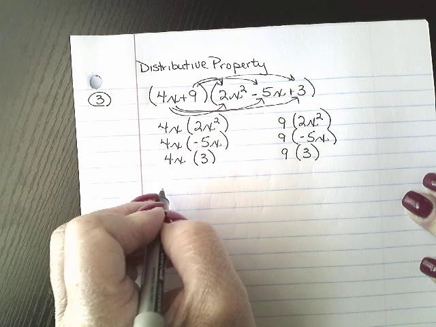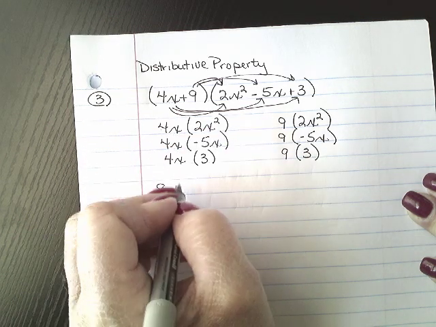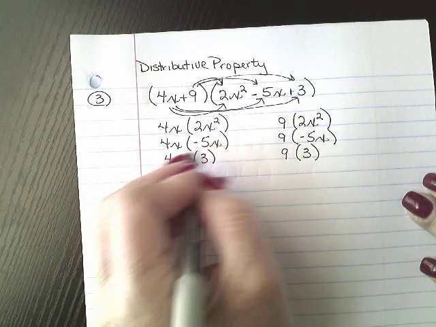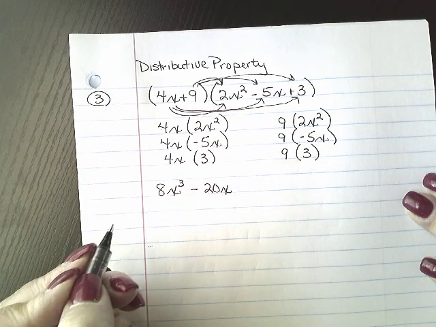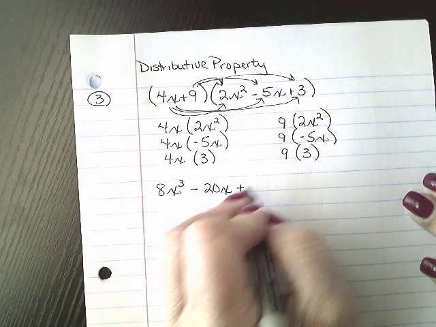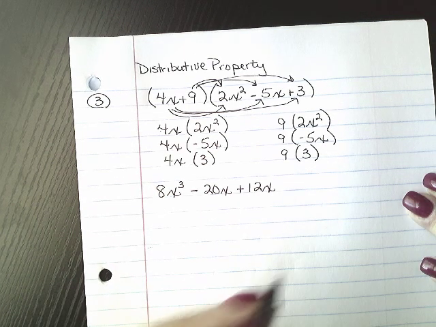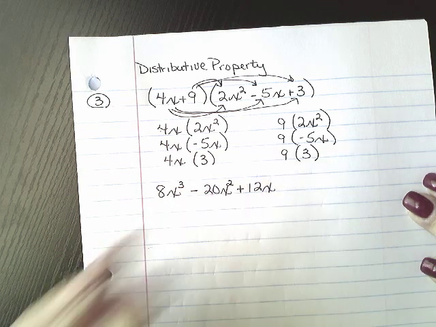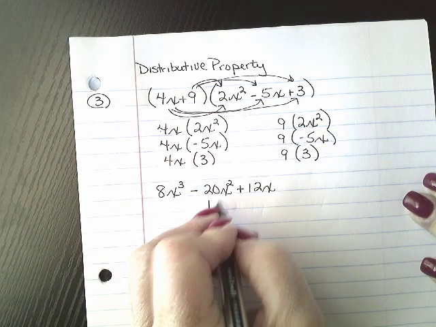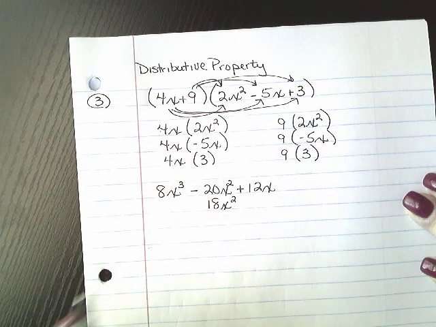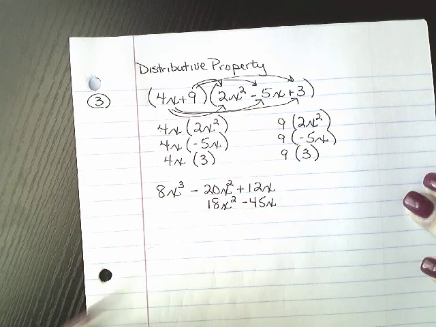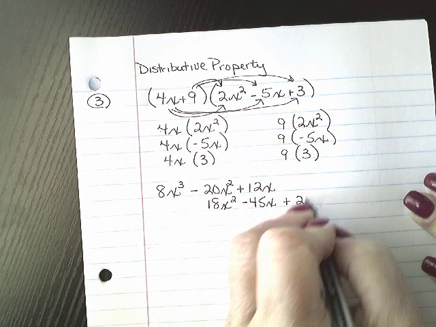So 4 times 2 would be 8. 8x to the third power. I have 1x and 2 x's. Minus 4 times 5 is 20x squared. And 4x times 3 would be 12x. Now as I multiply out the other terms, I am going to be lining up like terms. So 9 times 2x squared would be 18x squared. 9 times negative 5x would be minus 45x. And 9 times 3 is 27.